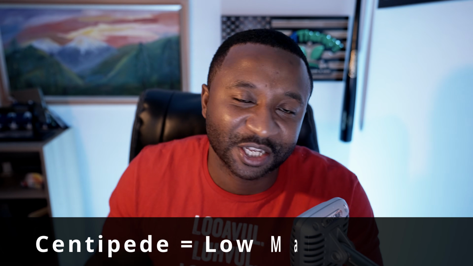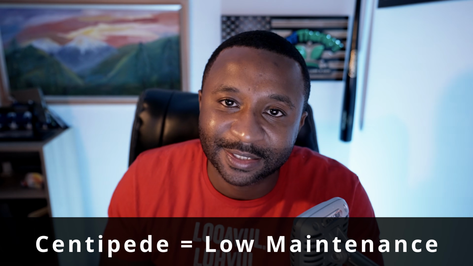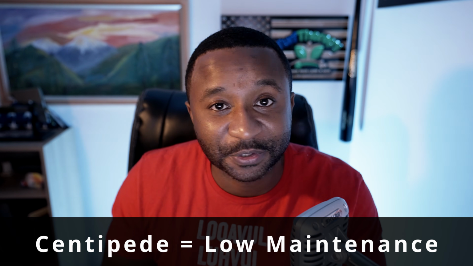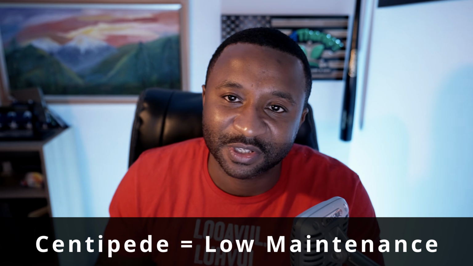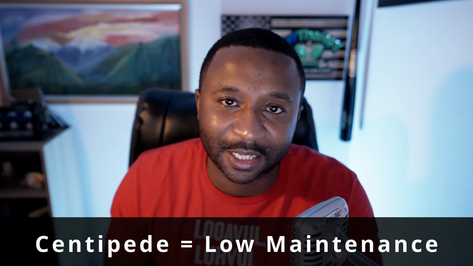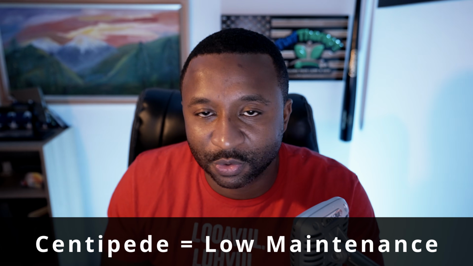Centipede grass is just a low maintenance grass. Looks pretty good, feels pretty decent on the feet, but it doesn't demand a whole bunch from you. You can have a simple 4 to 5 step program throughout the year to include a little bit of weed control, and you'll be happy with your lawn.